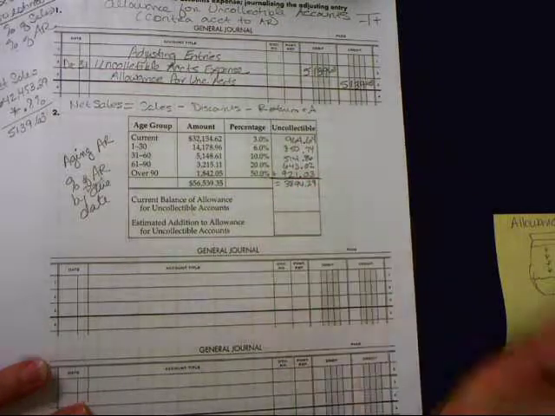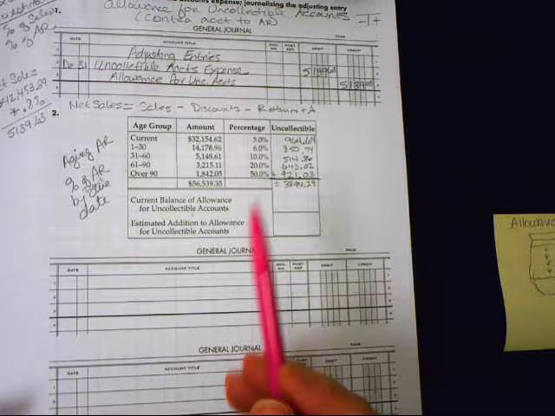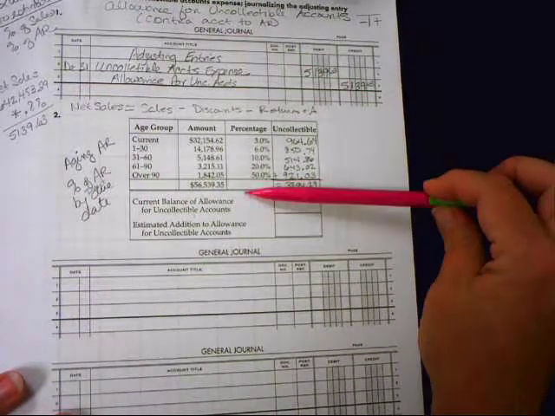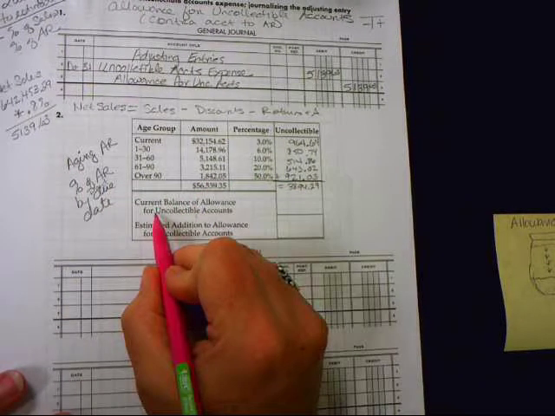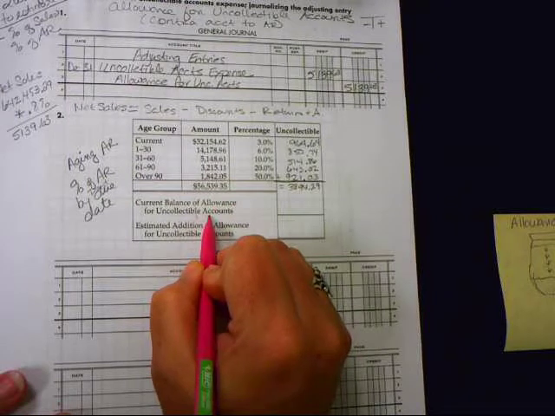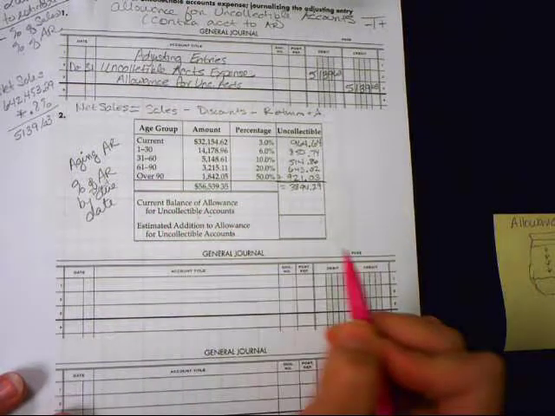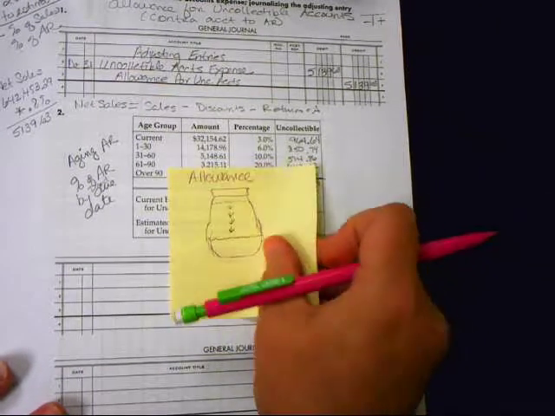$3,894.29. Okay. Now, something that could happen up here as well as here. Don't think it just fits with this kind of aging accounts receivable. But if your problem ever gives you a current balance, we need to adjust for that current balance. Okay, and so that's where our jar comes back in.